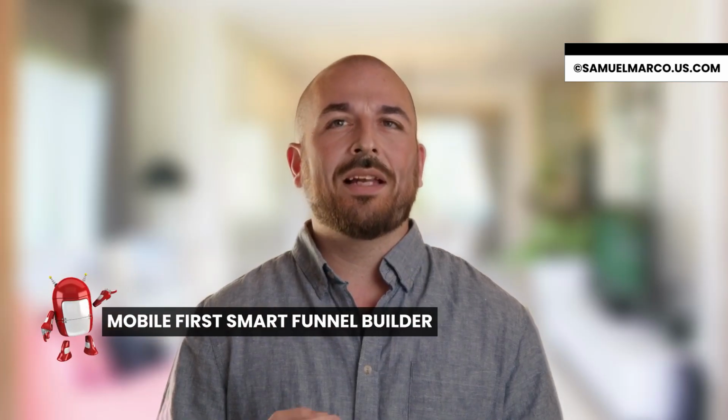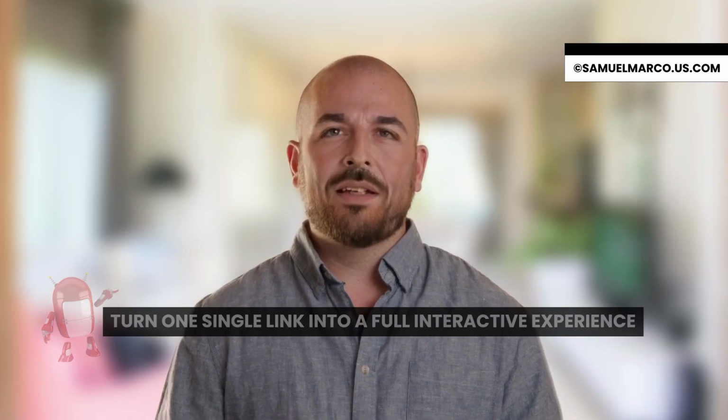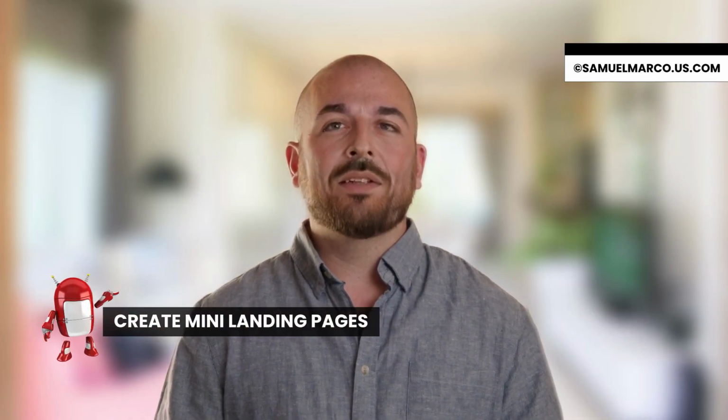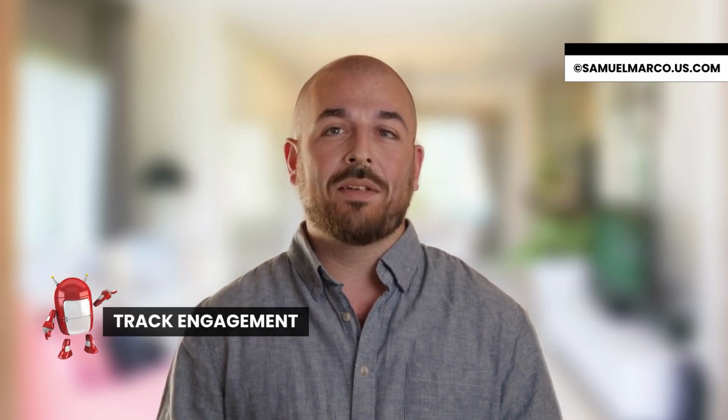It's basically a mobile-first smart funnel builder that lets you turn one single link into a full interactive experience. You can create mini landing pages, collect leads, sell digital or physical products, book appointments, and even track engagements, all inside one link. One of the things I like most is how simple the builder is.